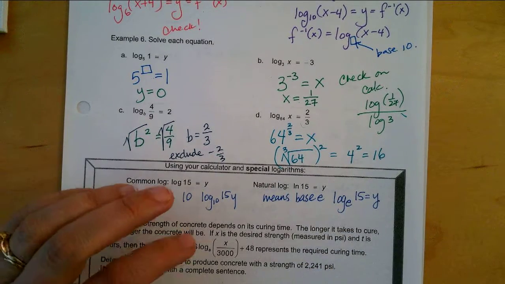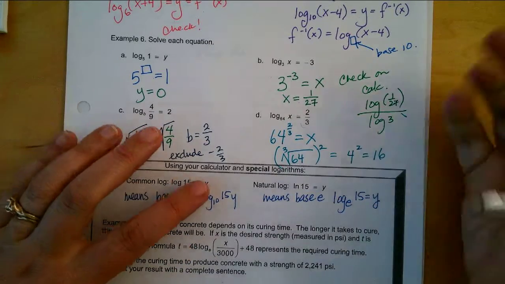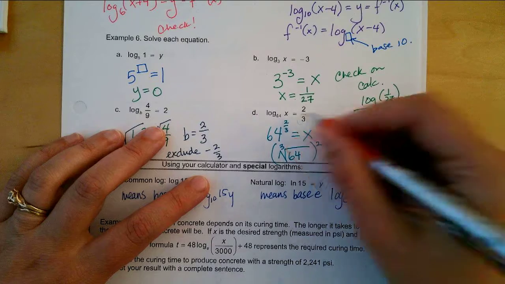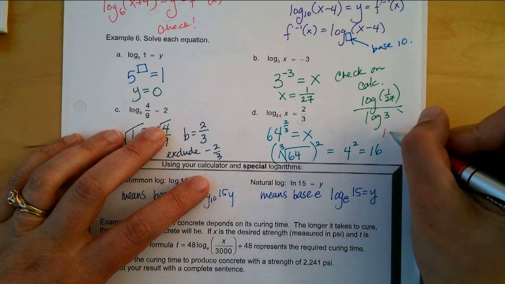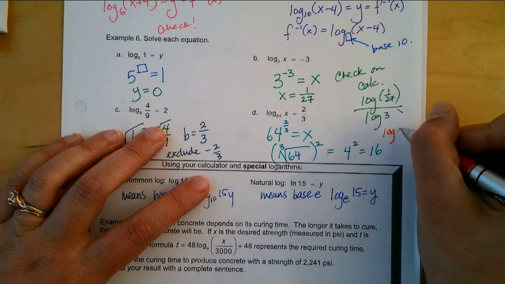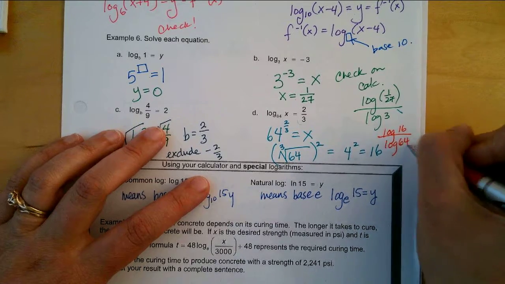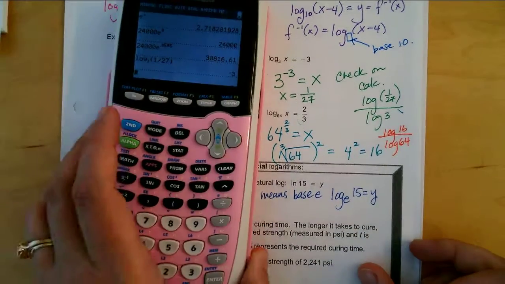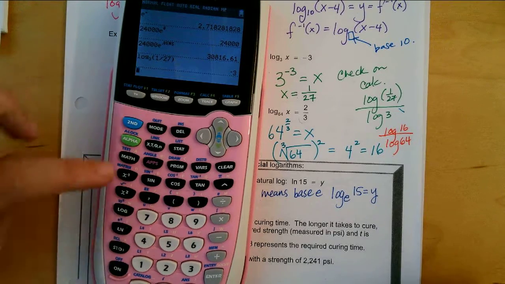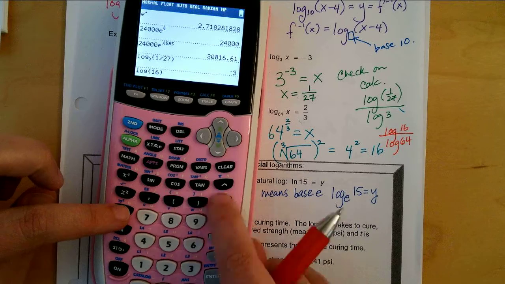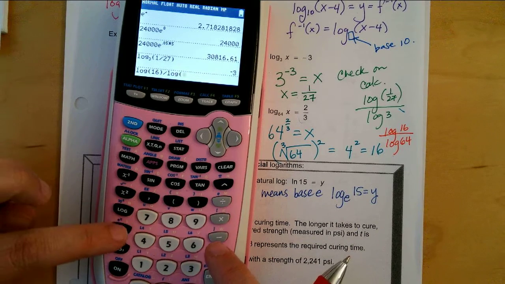16. So if you wanted to check that on your calculator, you could plug that 16 back in and you should get 2/3, or you could say log of 16 divided by log of the base 64, because a lot of you don't have this fancy new calculator. So we go log of 16 divided by log of 64.